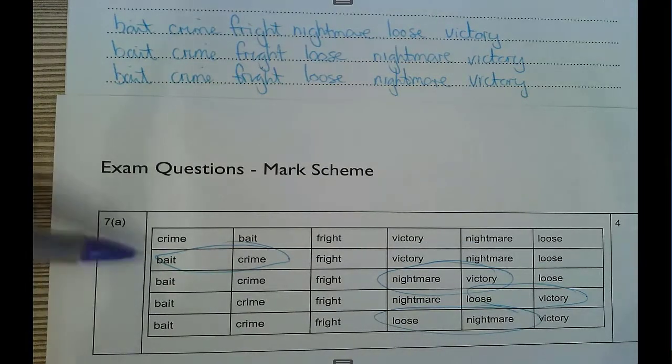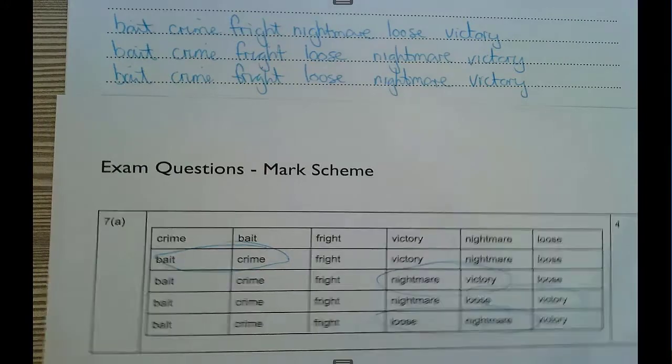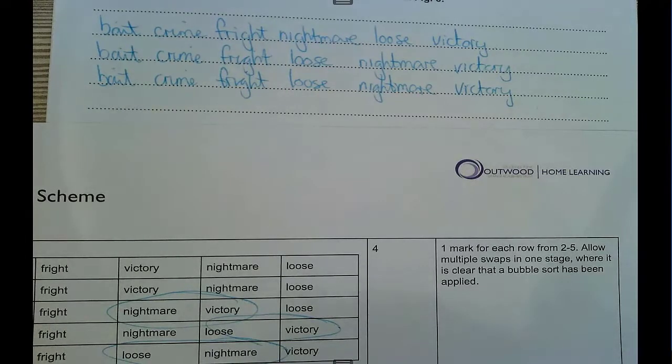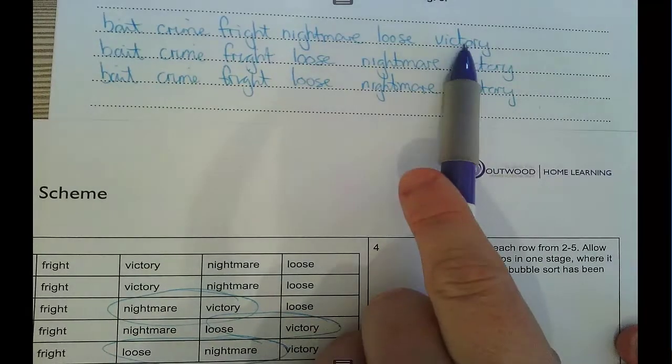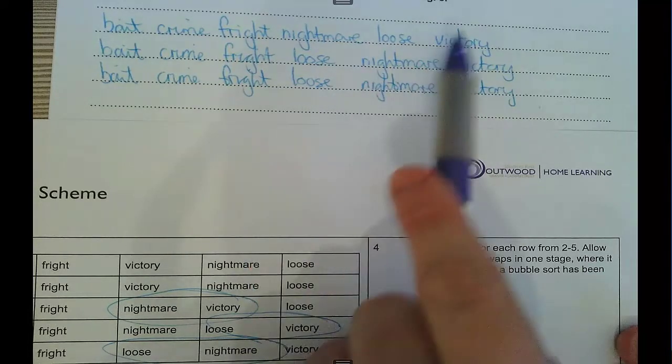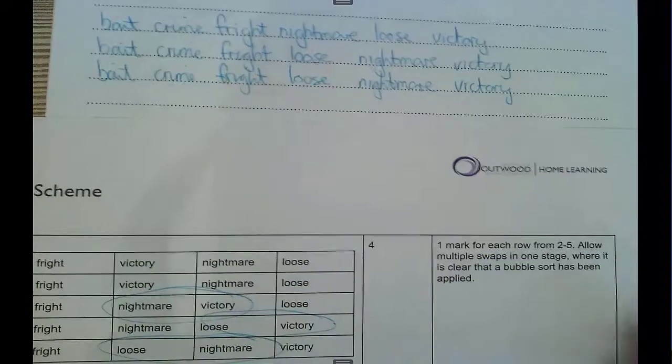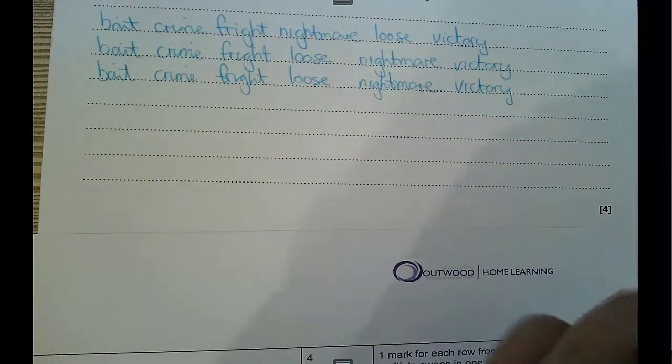So the key thing here is the mark scheme is quite hard to follow, but what it does say on the right hand side is one mark for each row, allow multiple swaps in one stage, which is what we've done, where it is clear that a bubble sort has been applied. So because in the first or even the second pass we made multiple swaps rather than each swap being on a new line, okay, that's absolutely fine as long as it's clear a bubble sort's been applied. And you know that's the case because each time through each pass the next highest value has ended up at the top. Therefore all 4 marks can be awarded.